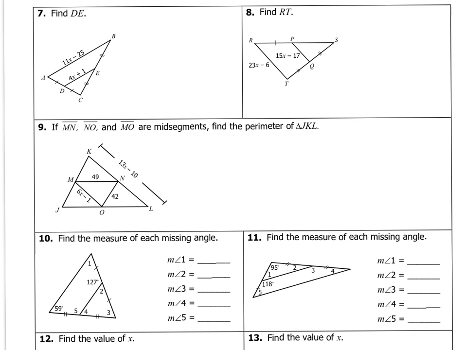Number 9, if MN, NO, and MO are midsegments, we know that M and O are midpoints, so these are my congruent segments. Find the perimeter of the triangle. So I have to know the 3 sides first. So let's see, where do I start? I probably will start with NO. Since NO is 42, I would know KJ is 2 times 42, which gives me 84. And that's by the triangle midsegment theorem.